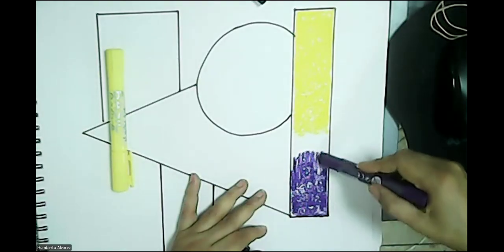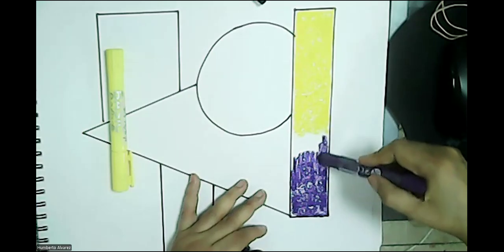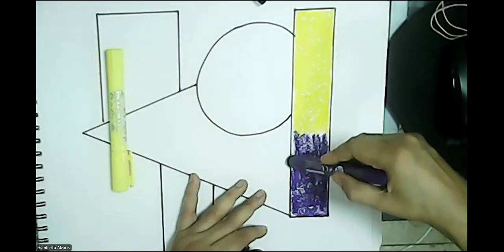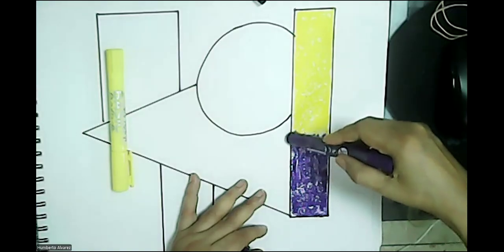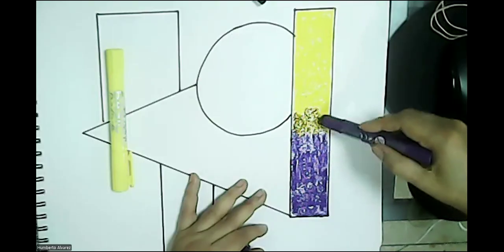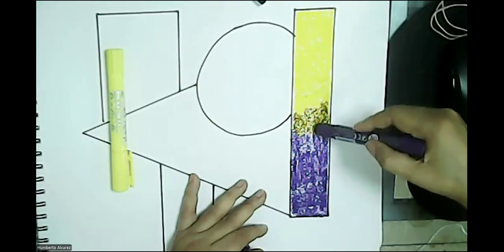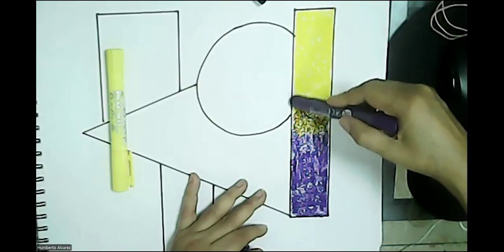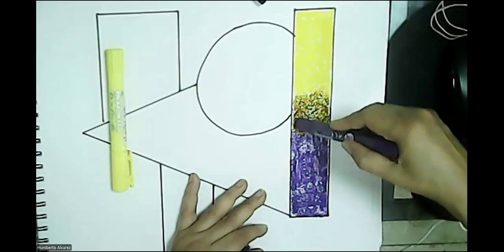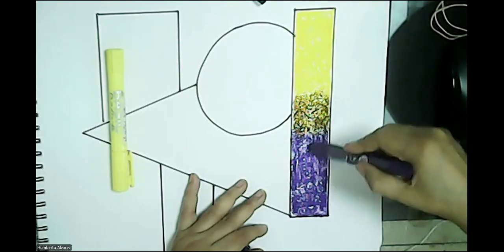Now, notice that it looks like crayons, but as soon as I put some water on top, they are going to be beautiful. Now, I am overlapping the color. A little bit of purple on top of the yellow. Like this. And let's see what happens when I put water on it.